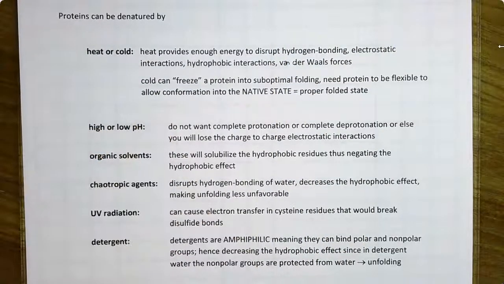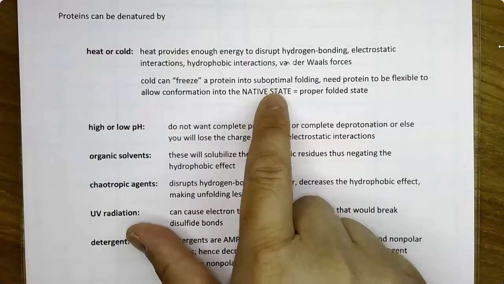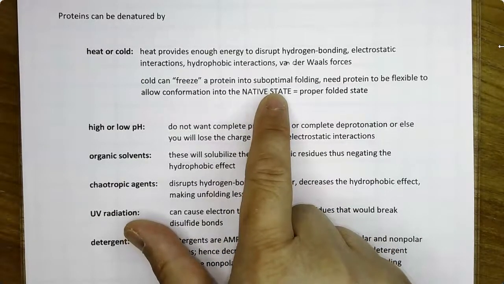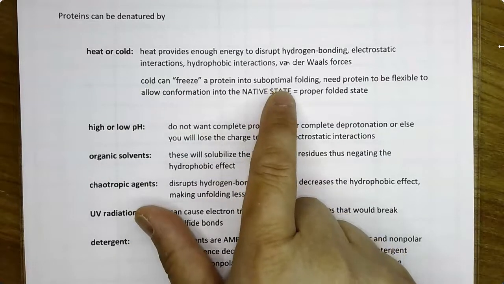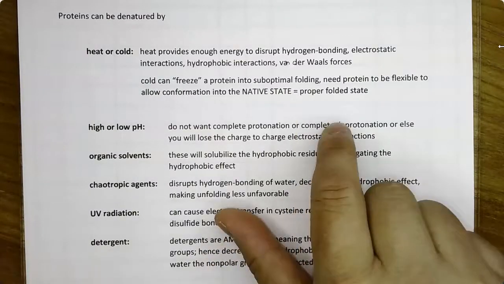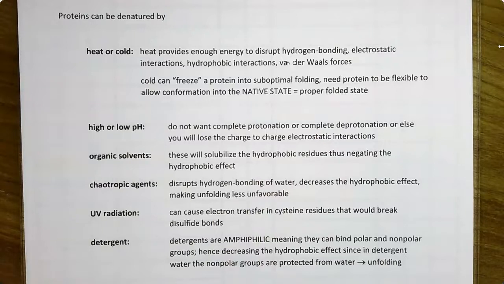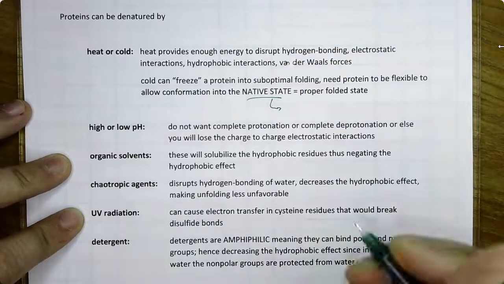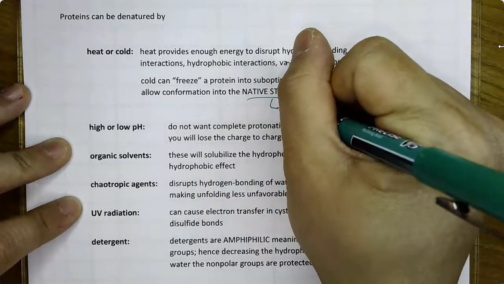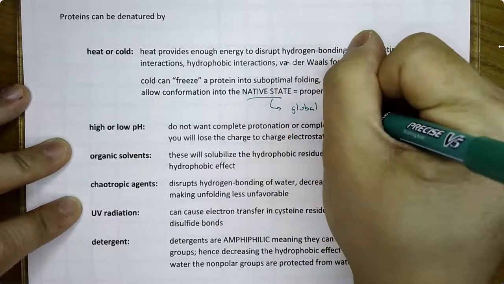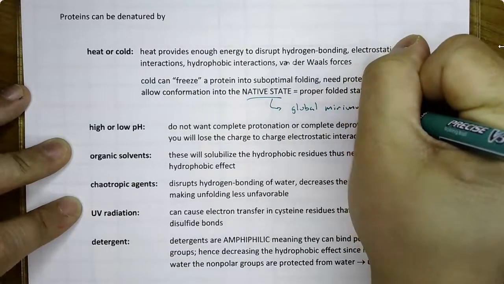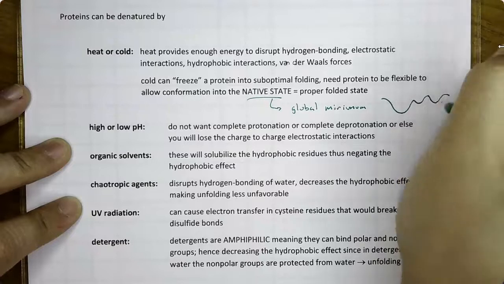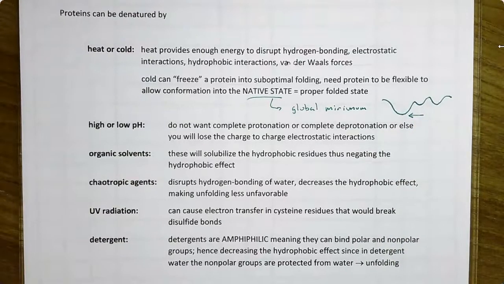What about the cold, though? The cold, you can imagine, it kind of freezes the protein, makes it less flexible, and maybe it might get stuck in a local minima instead of the global minimum. So you get suboptimal folding. You'll have some folding, but it's maybe not the correct folding. And you really need the protein to have enough energy to be flexible enough to survey different interactions to finally get to what's called the native state, or the proper folded state. And in that native state, you could think about the conformation or the energy as the global minimum. You have a global valley like that. So you want to attain that state, most stable state, folded state.